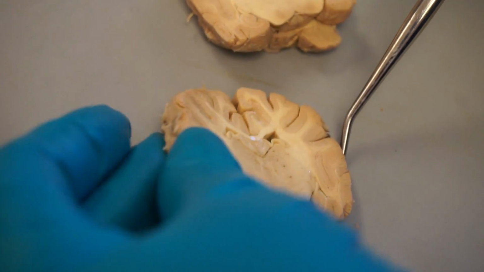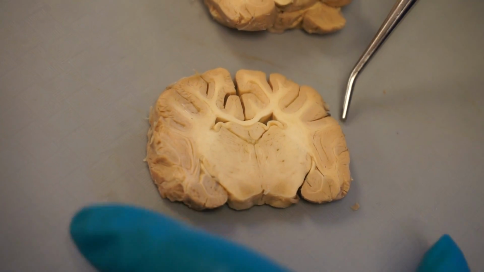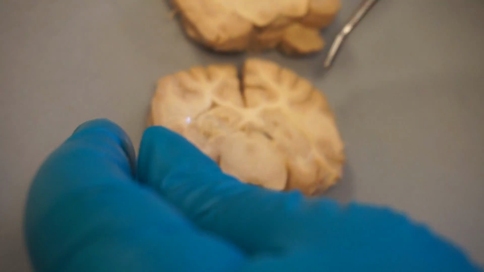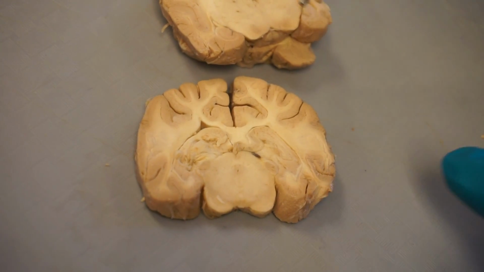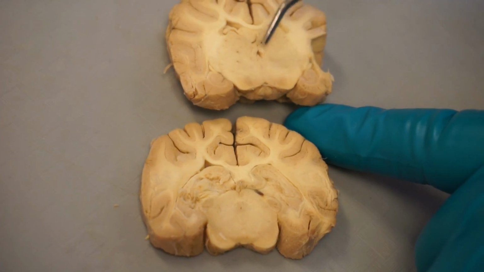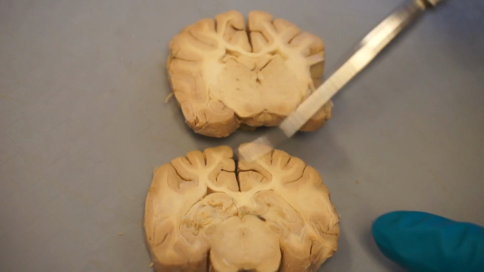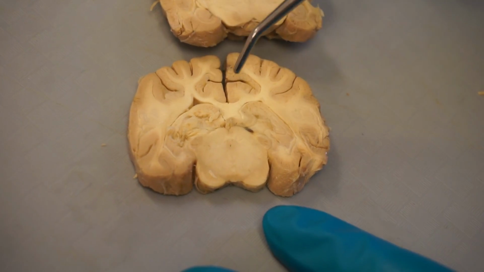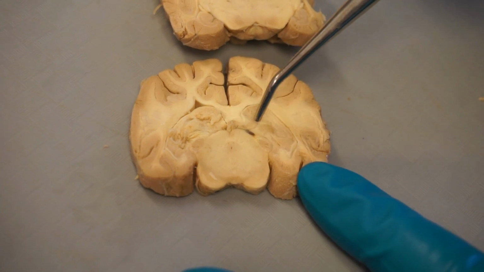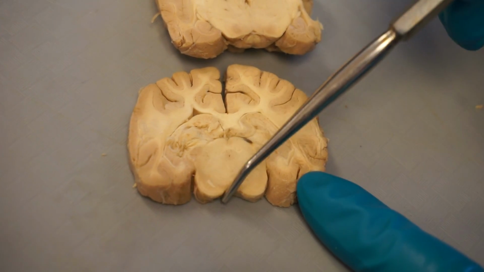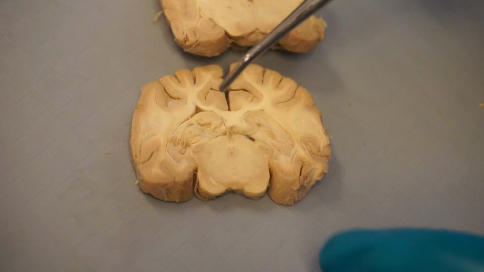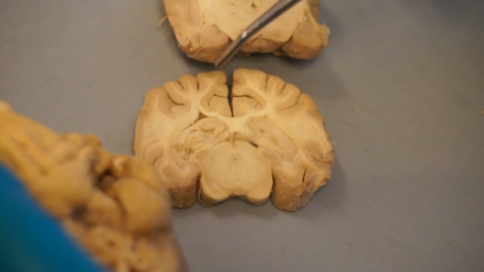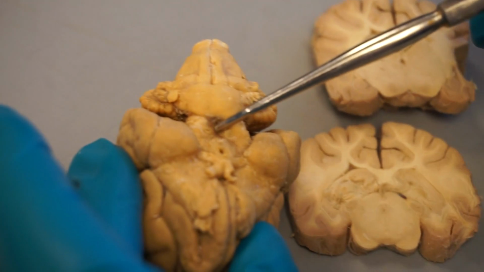I'm going to flip it over on the other side and watch what happens. Now we went from this butterfly look to what I call the Mickey Mouse appearance. We still have crus cerebri on the bottom. Those are the little butt cheeks that look like this.